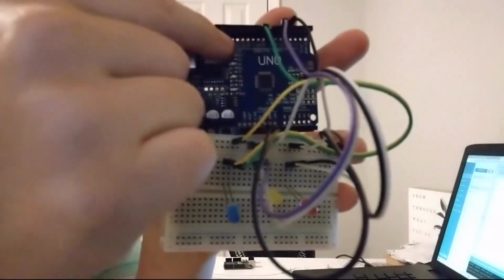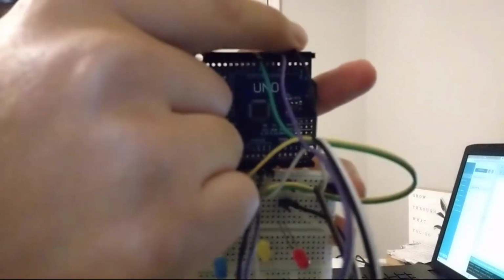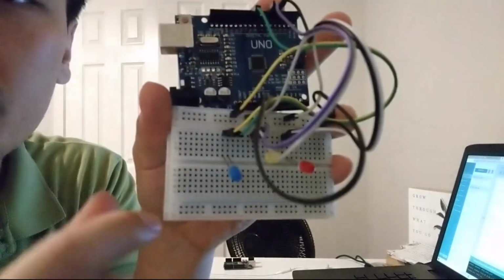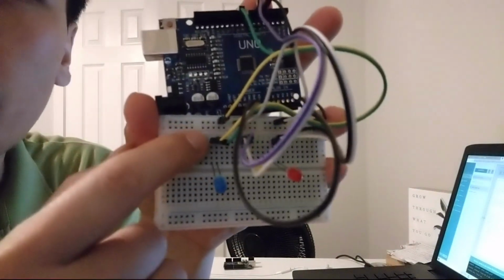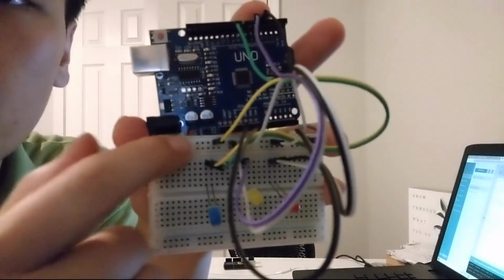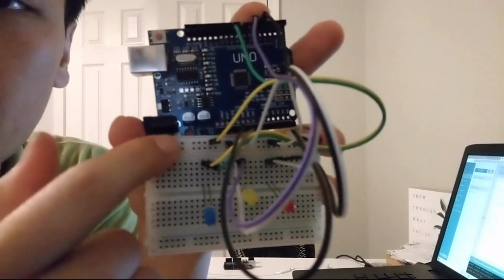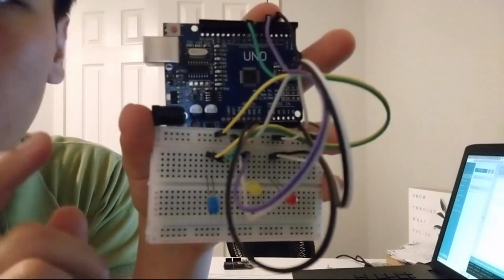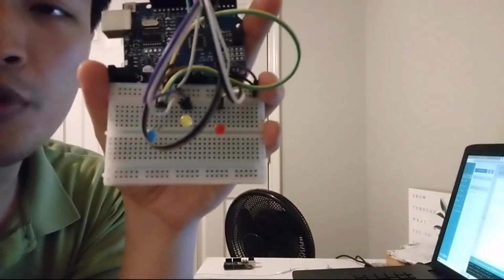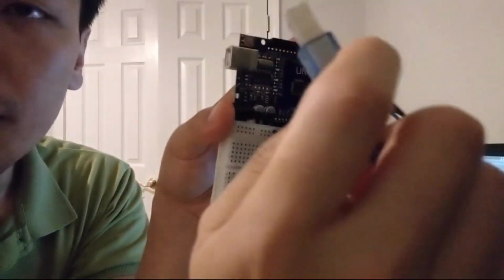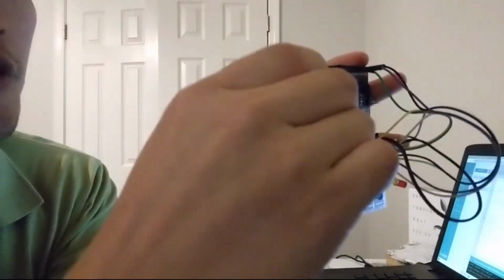Any jumper wire connected to the longer side has to be connected to the Arduino board. The negative side, which is the shorter one, all the wires have to go to the top row, which is the ground. If you're confused, please go back to the video. But if you have followed it, let's connect it to the power and send our code.